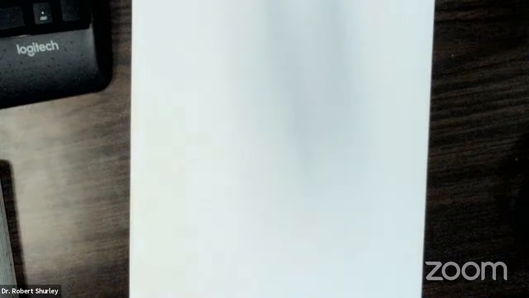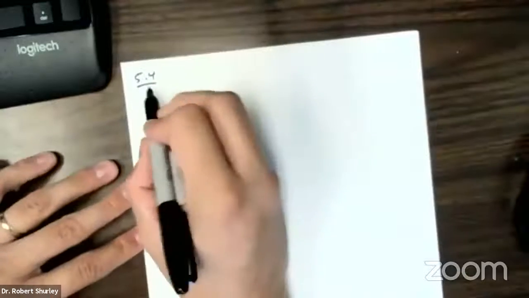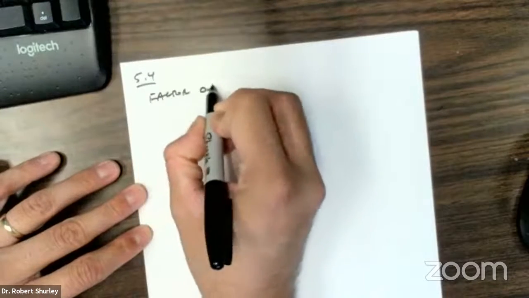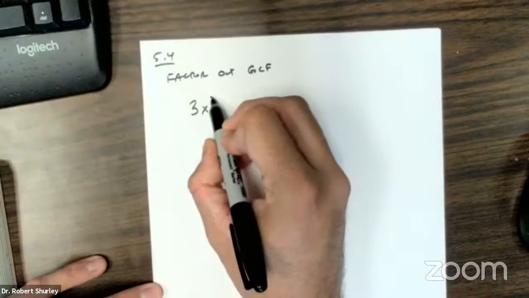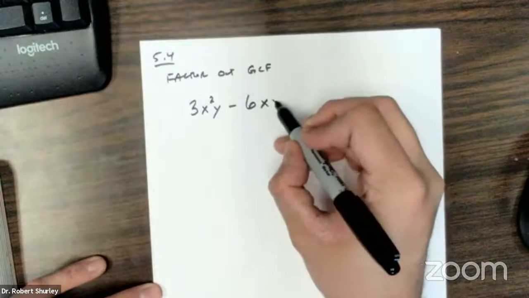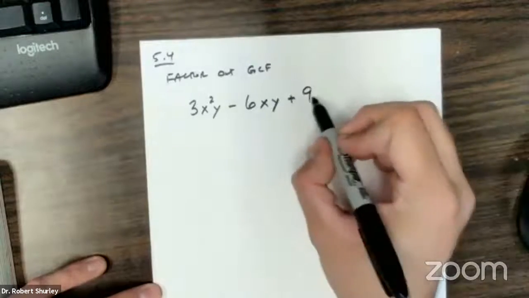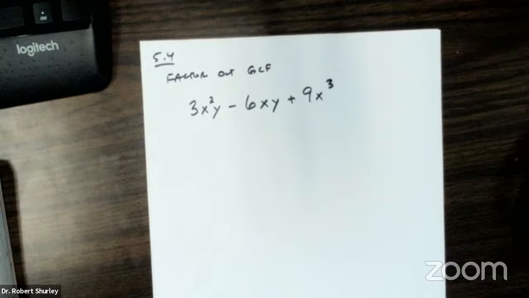I'm sorry. So then we skipped over to 5.4, which was mainly about greatest common factor and factor by grouping. So let's look at 5.4. Good questions for 5.4 would state, you know, factor out GCF. And it would be something like 3x squared y minus 6xy plus 9x cubed. Something like this would be a good question.